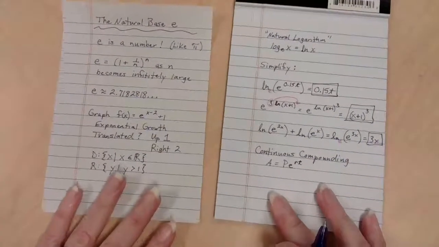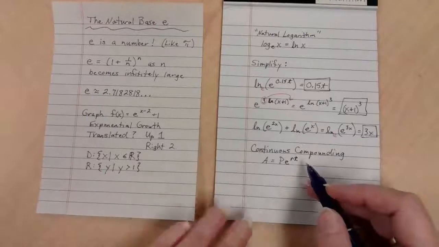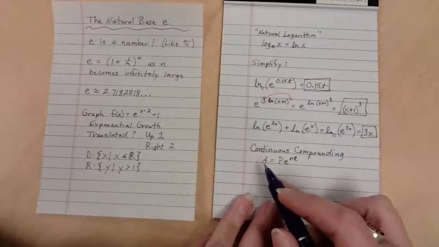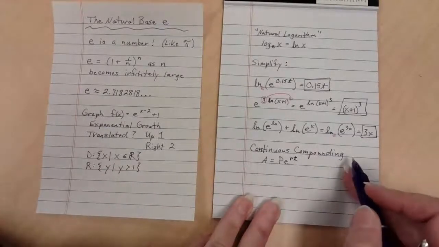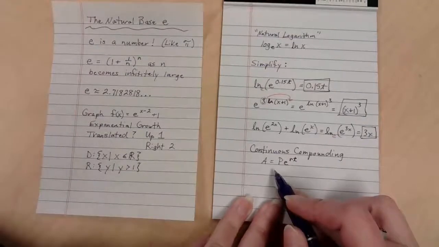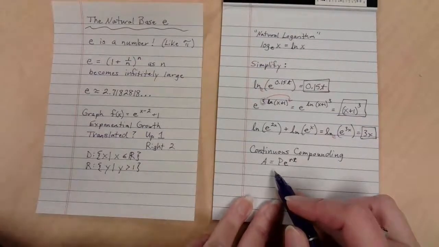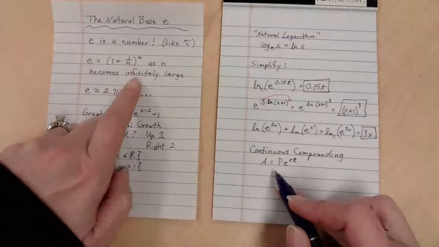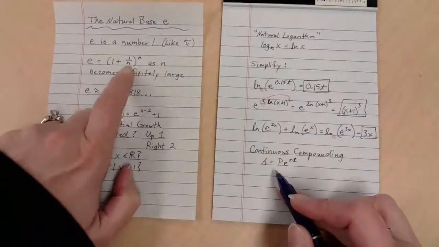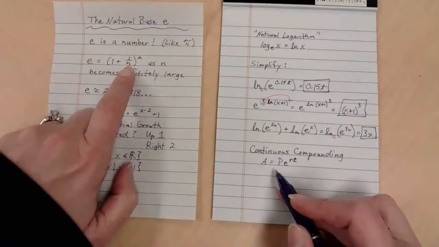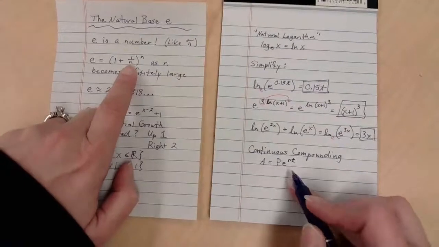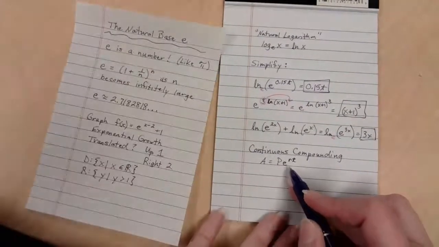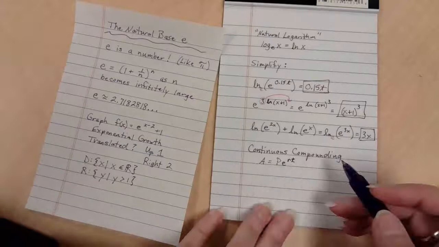This e allows us to have a twist again on our compounding formula. If you have seen a compound interest formula, this is the same thing taken to the next level. What if we could be compounding continuously, not once a year, not 12 times a year, not every single day, but constantly? What if we were always compounding our interest? That leads us to this delightful PERT formula.